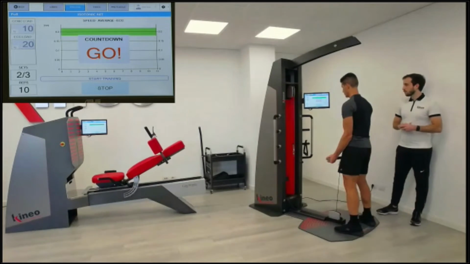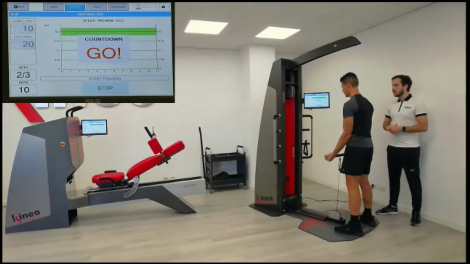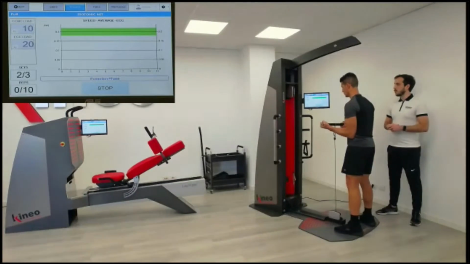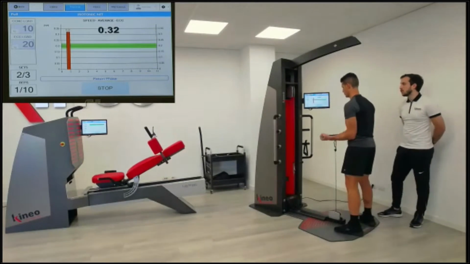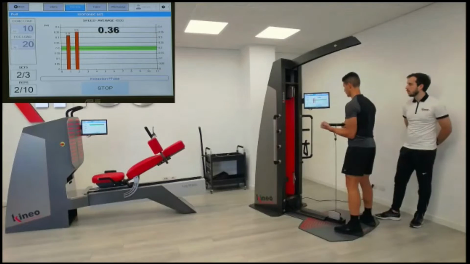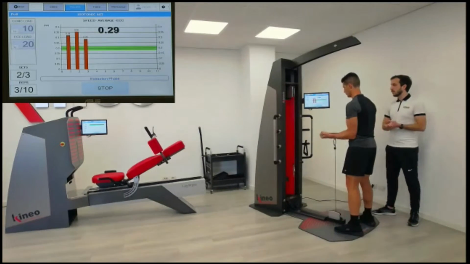Go. The first one is free. All right, now you have it. Perfect. 0.32, too fast, too fast. Slow down in eccentric. All right, better.